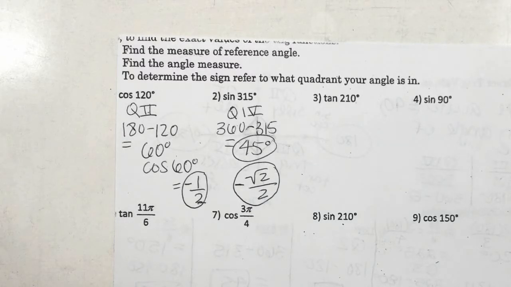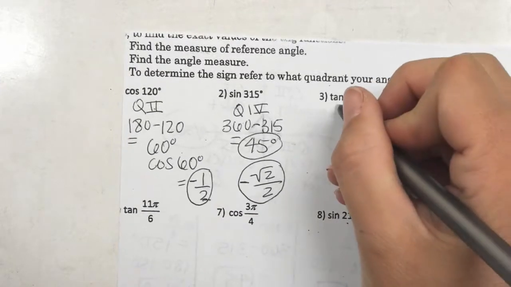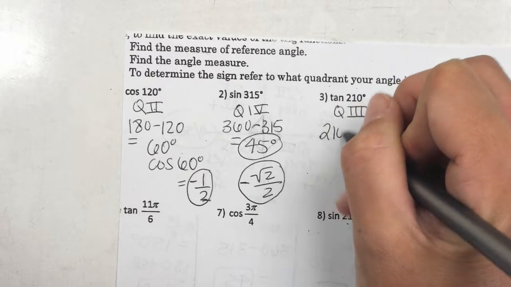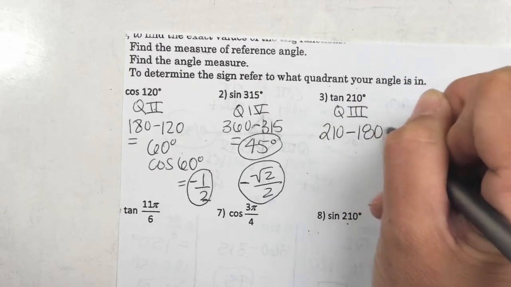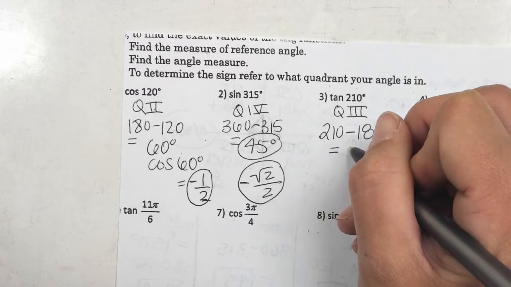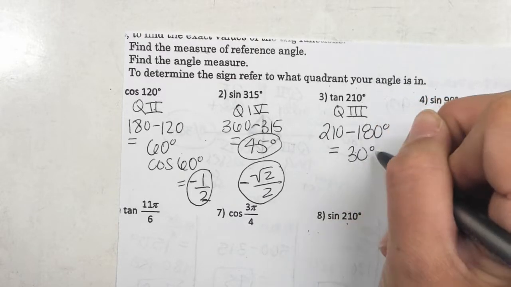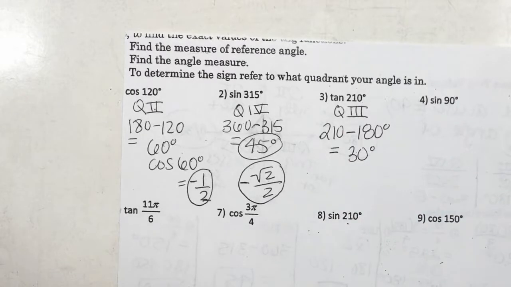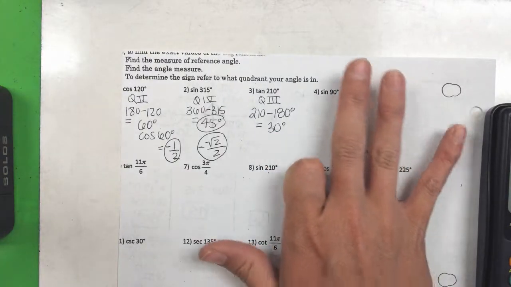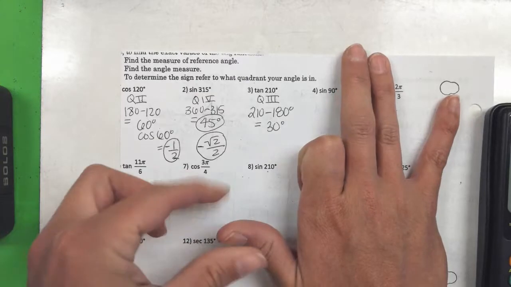Alright, tan of 210. 210's in what quadrant? 3. So we need to do 210 minus 180. That's going to give us what? 30 degrees. Alright, remember tan is the same thing as sine over cosine, so you can still use your hand for it. 30 is which finger? Alright, and this is sine, right? So this will be on top.